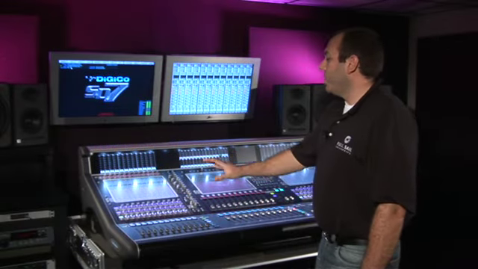Okay, so now let's start talking about the inputs a little bit. Now basically what we're going to do is go through and name all the inputs as well as engage all the high passes and EQs while we're here dealing with all of our inputs. That way they're on, they're working, and we're good to go.